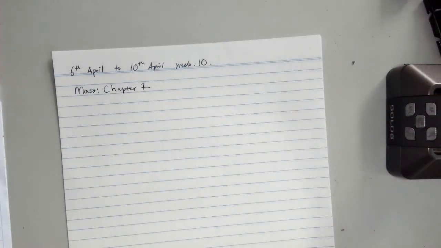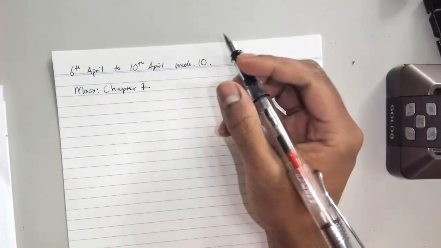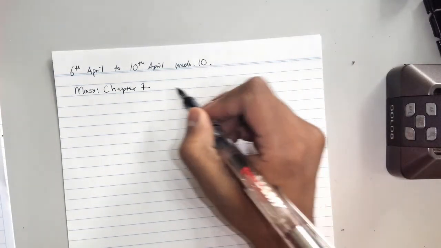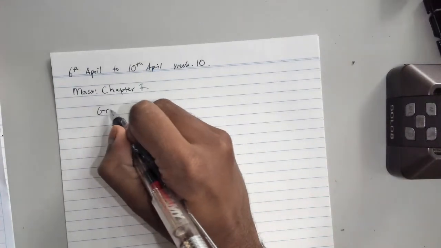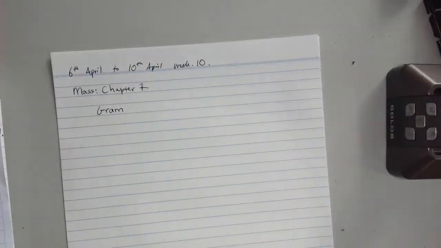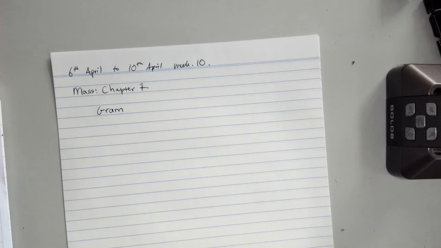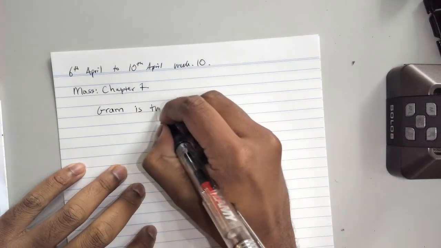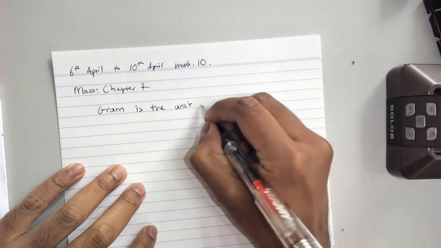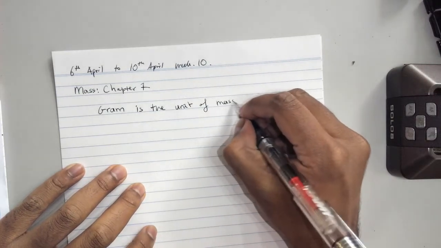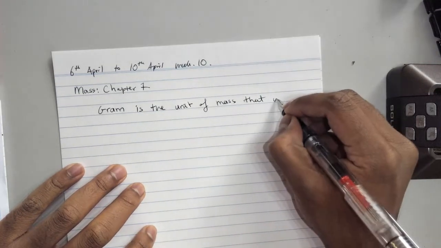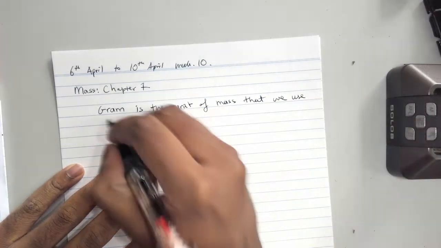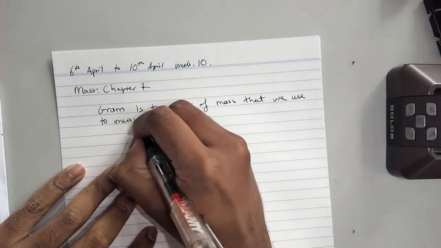Now, the unit that we use to measure mass is what we call the gram. Right, not the Instagram, because that's probably what you're on right now as you're watching this video, but that's okay because you're at home. But it's talking about the weight. So the gram is the unit of mass that we use to measure. Okay?